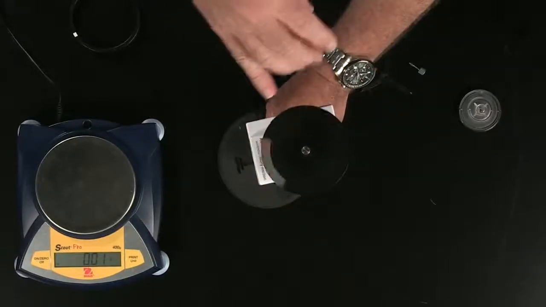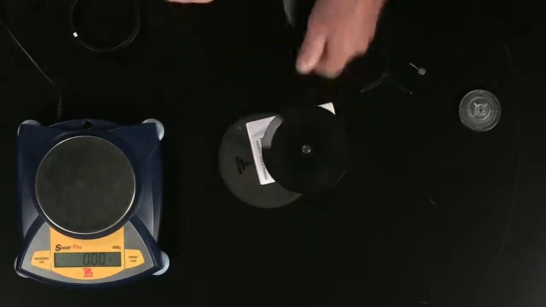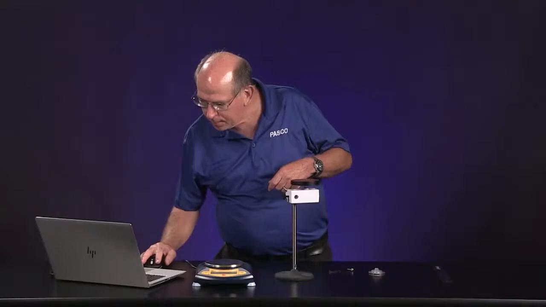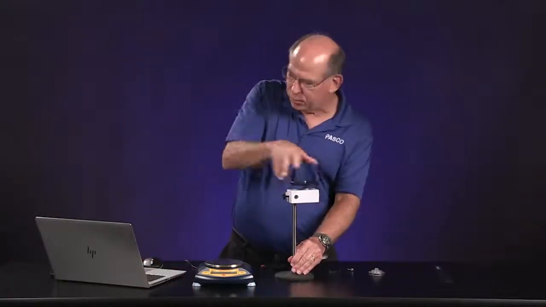40. And finally 50, it's about as fast as you can spin it.